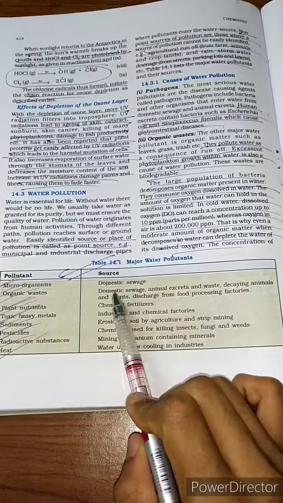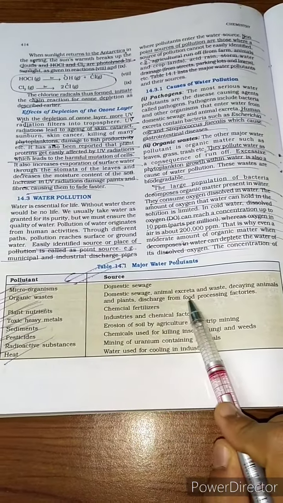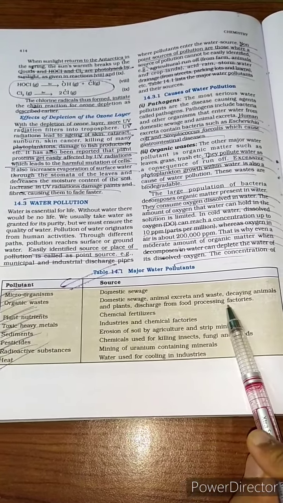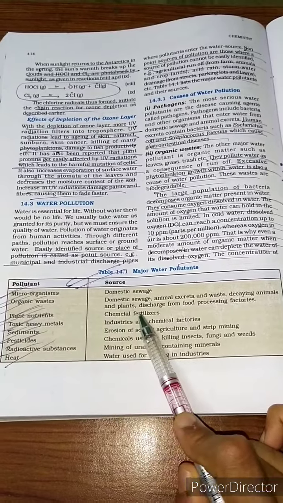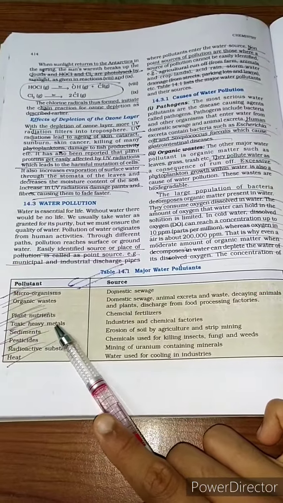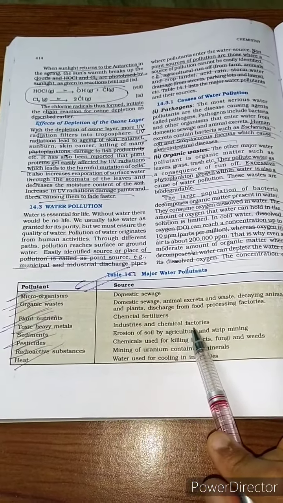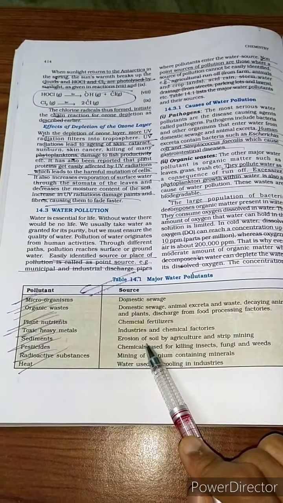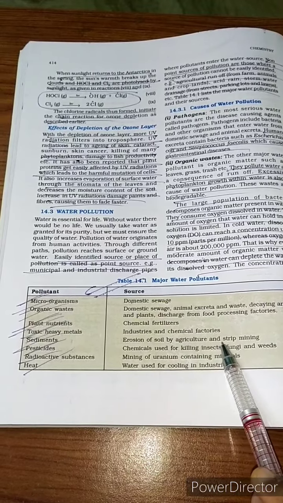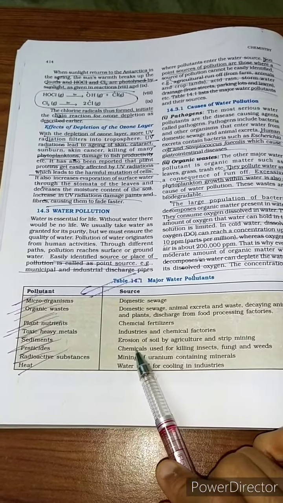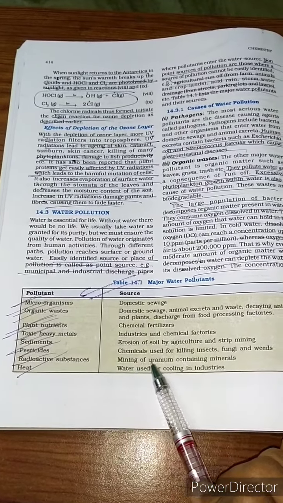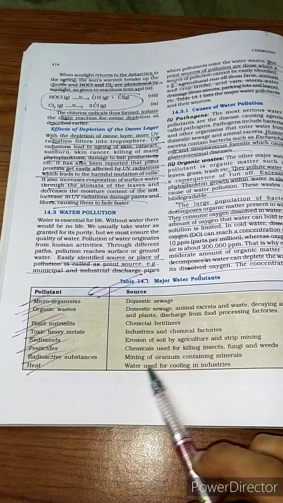Microorganisms come from domestic sewage, animal excreta, waste, decaying animals and plants, and discharge from food processing factories. Plant nutrients are chemical fertilizers. Toxic heavy metals come from industries and factories. Sediments are from erosion of soil by agriculture and strip mining. Pesticides are chemicals used for killing insects, fungi, and weeds. Radioactive substances come from mining of uranium-containing minerals, and heat from water used for cooling in industries.